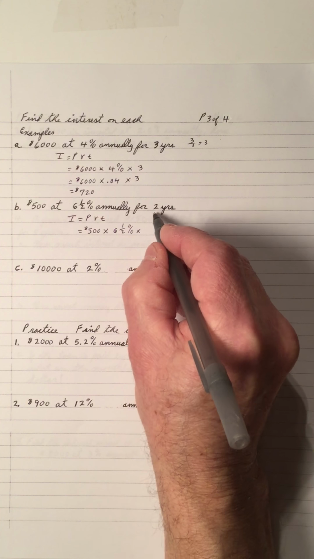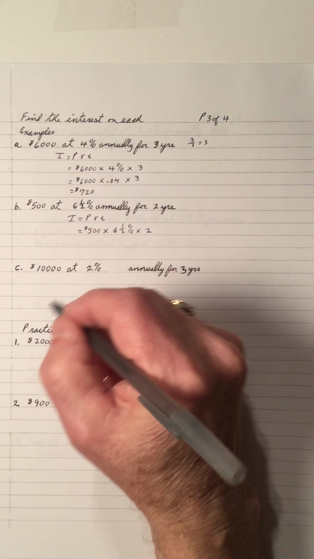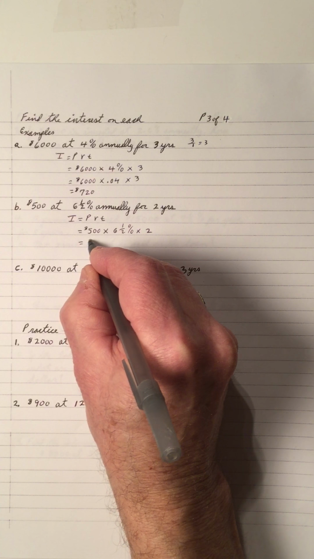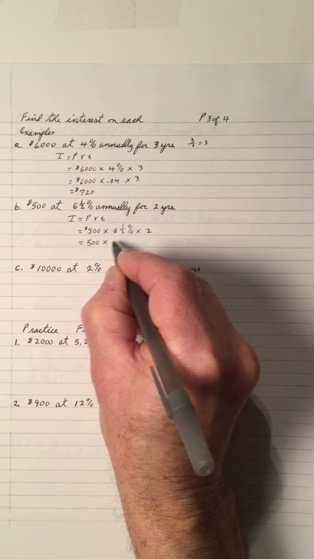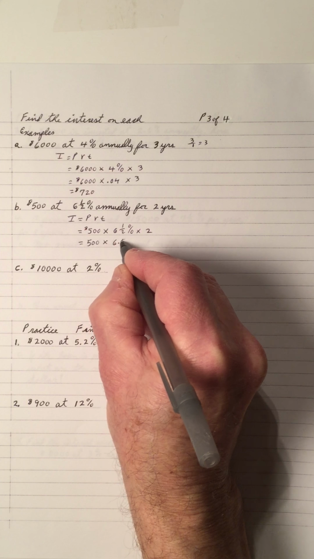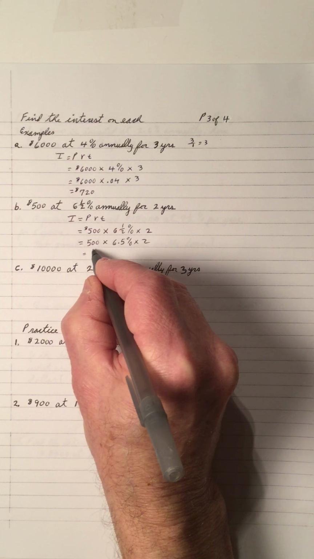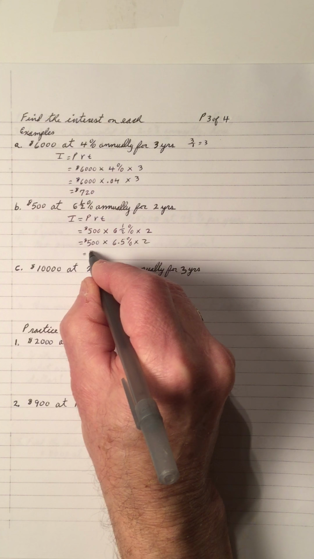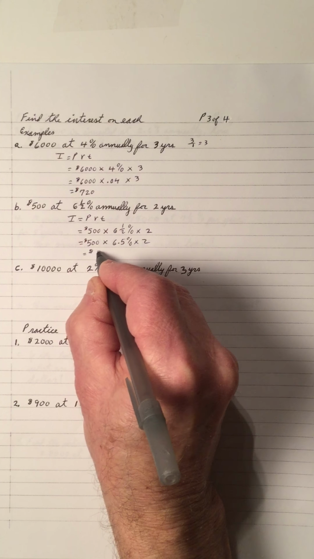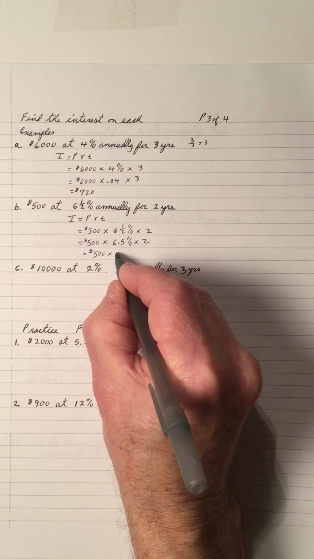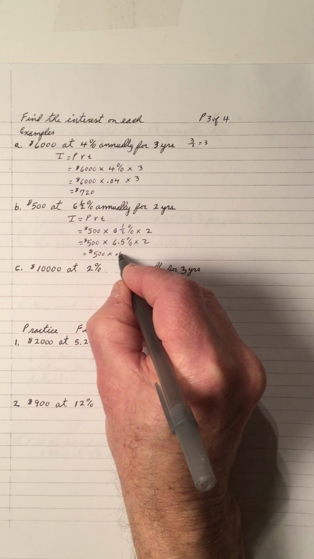Again, annual for 2 years is twice. It's going to occur twice. First thing I do is change my 6.5% to a decimal, 0.065.